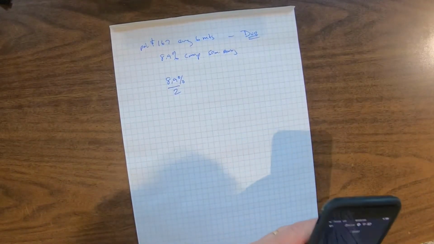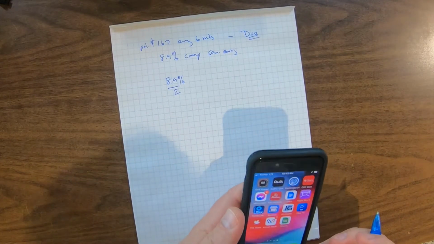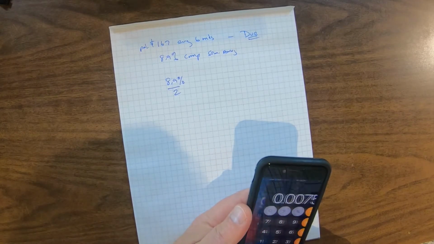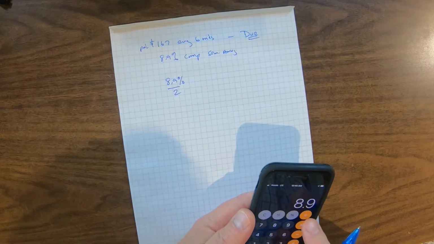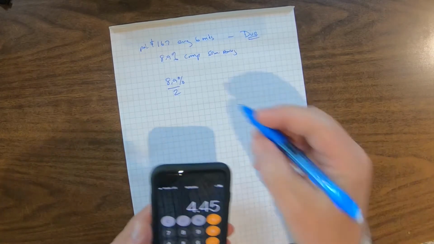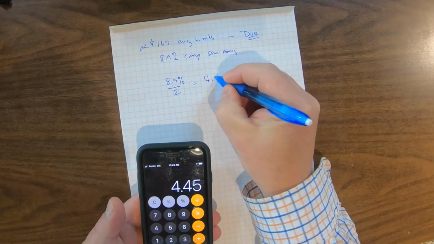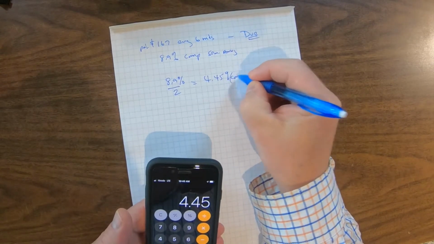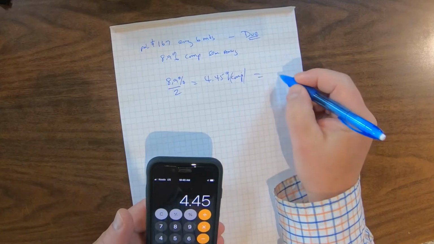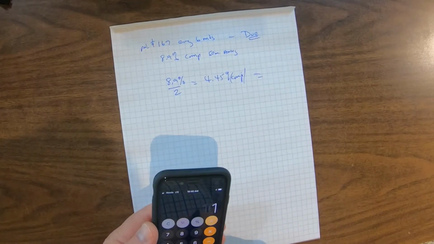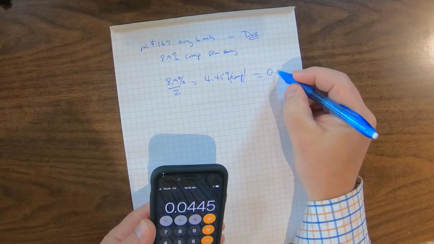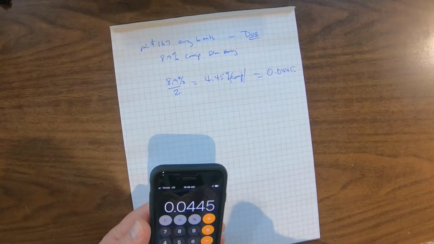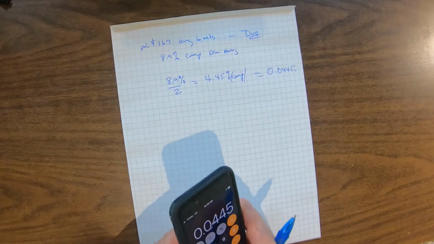That would be 4.45% per compound, and that would be 0.0445. Okay, so that's how that works.